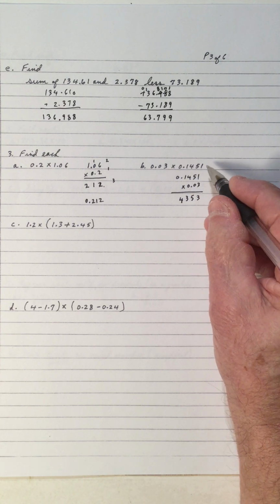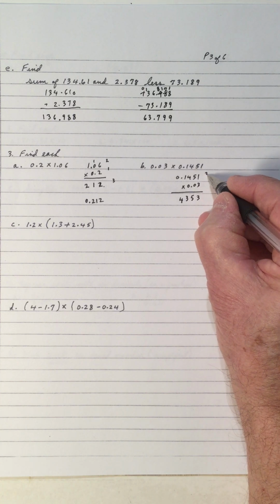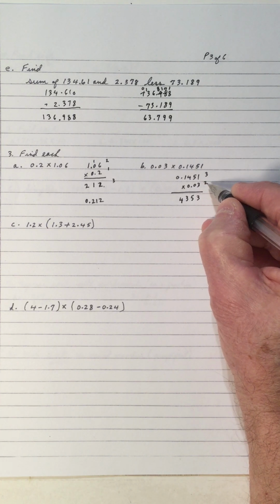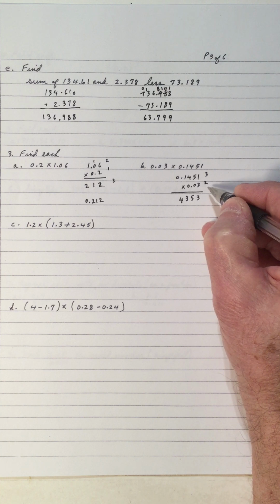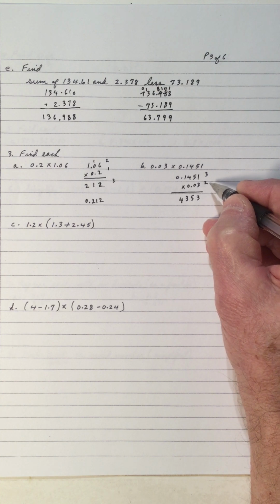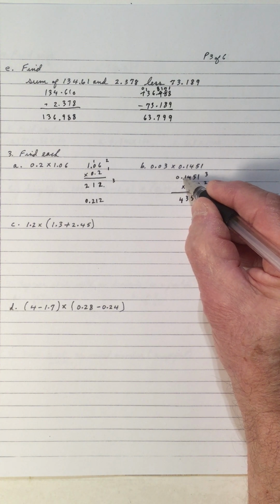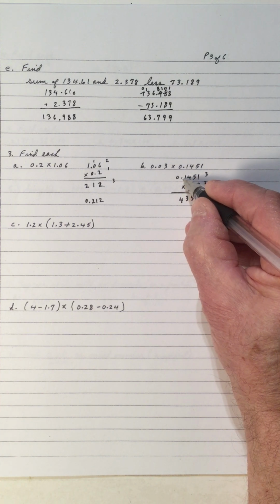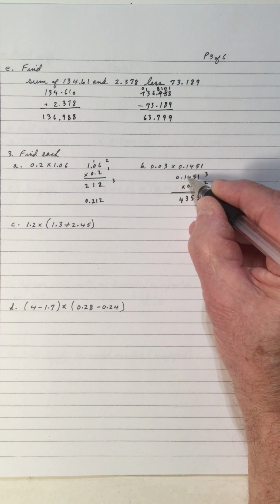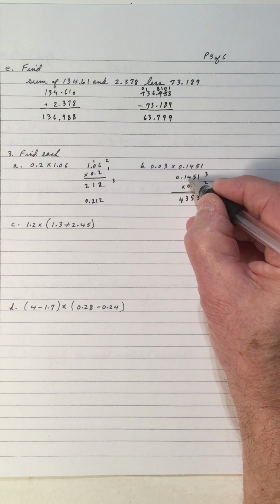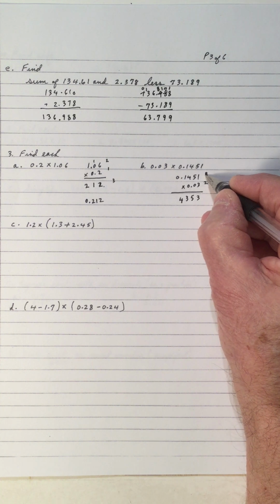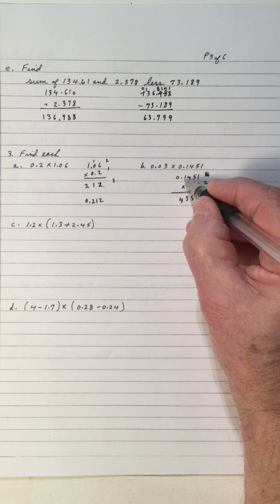And we have 4 decimal places here, 2 decimal places here. Let me count: 1, 2, 3, 4. That's 4 decimal places. Now, why did I say 3? Count them up.